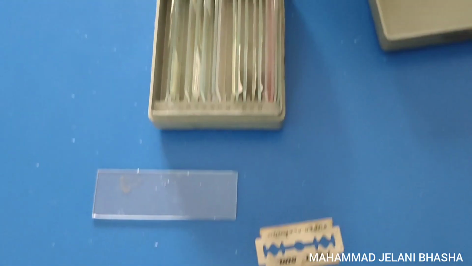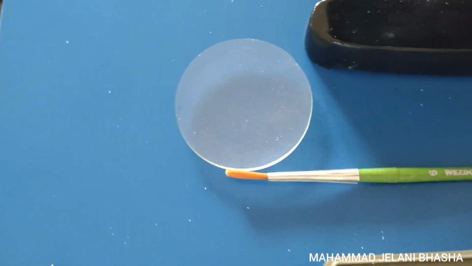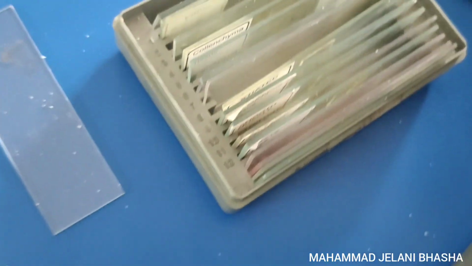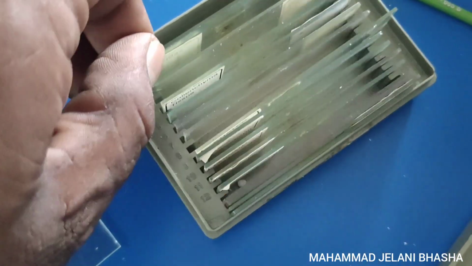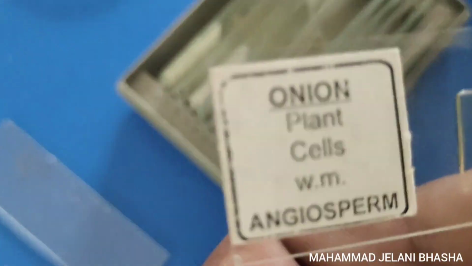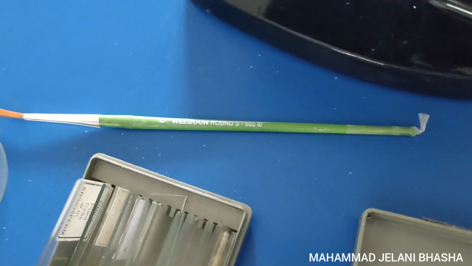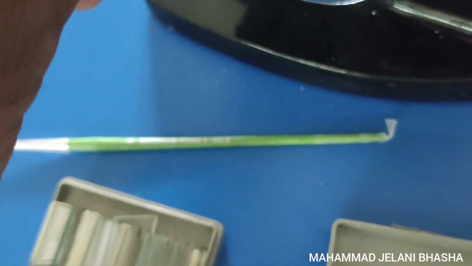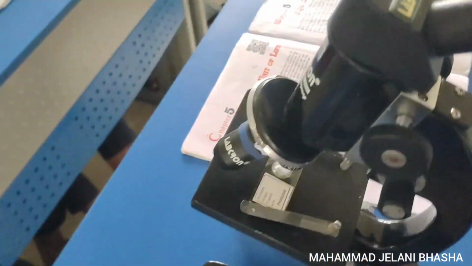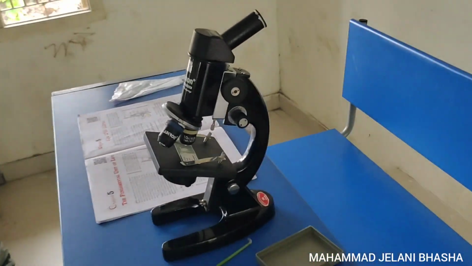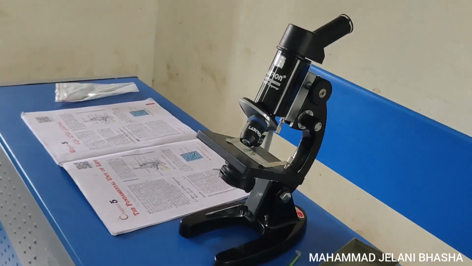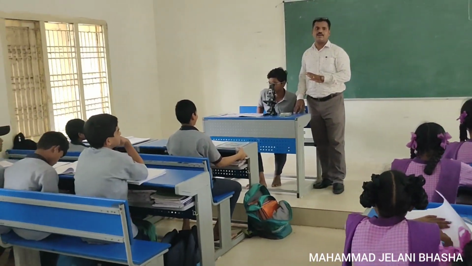Just see, these are the different things which are required for the observation of any slide. First one, watch glass. Here are permanent slides, and also a glass slide. This one is a permanent slide of an onion plant cell, and here inside the microscope stage we have the amoeba binary fission slide. This is also a permanent slide, and this is the complete microscope, so we can see microbes and microorganisms very clearly.